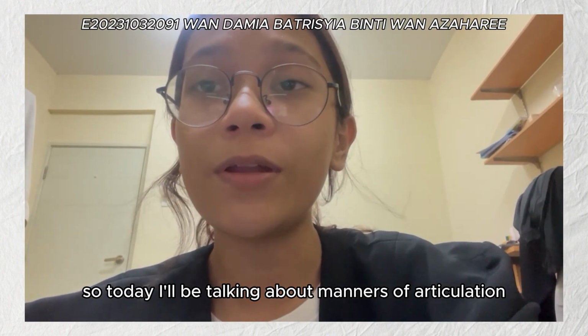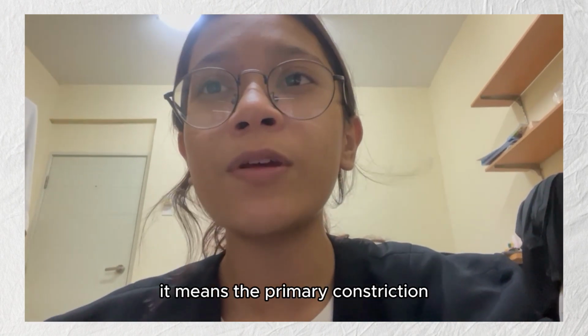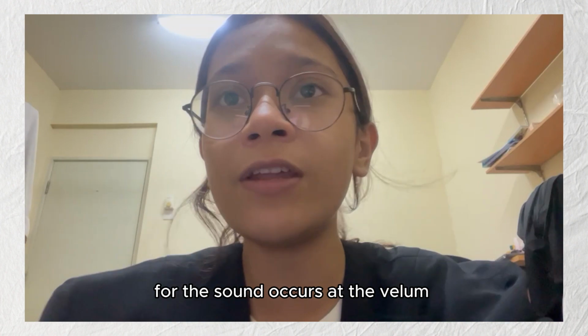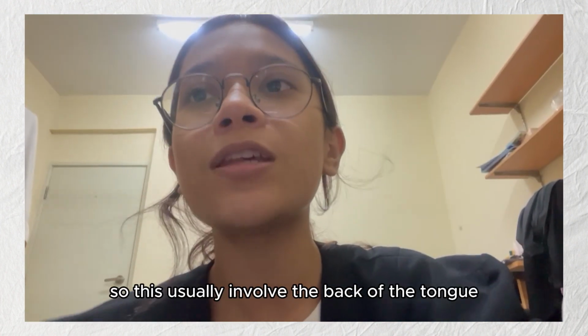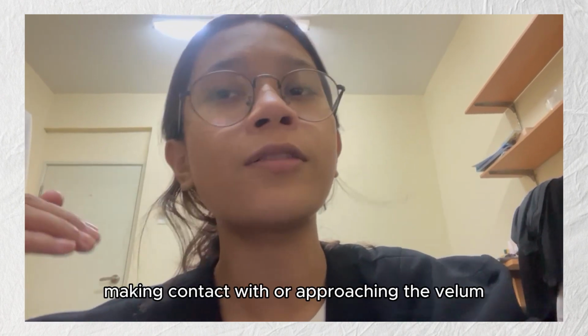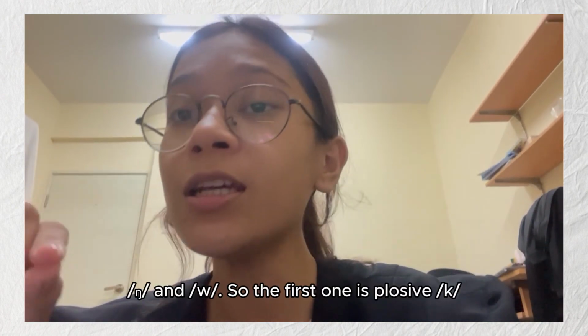So today I'll be talking about the manners of articulation, velar. When a sound is classified as velar, it means the primary constriction for the sound occurs at the velum, also known as the soft part of the roof of the mouth towards the back. This usually involves the back of the tongue making contact with the approaching velum. So we have four types, which are k, g, ng, and w.